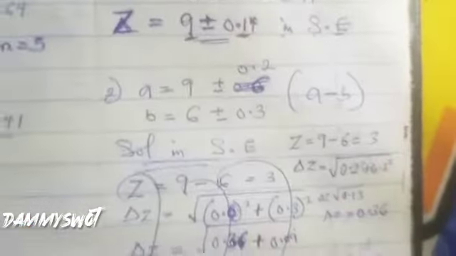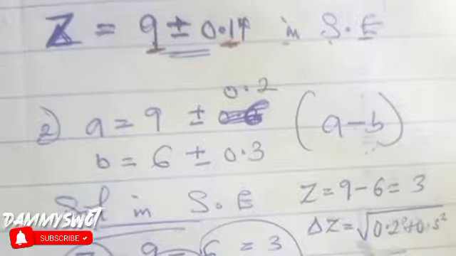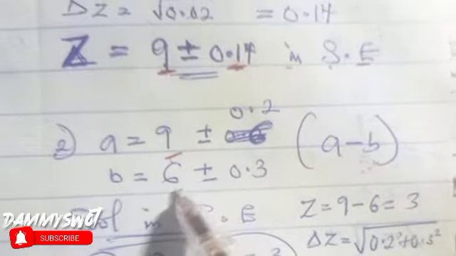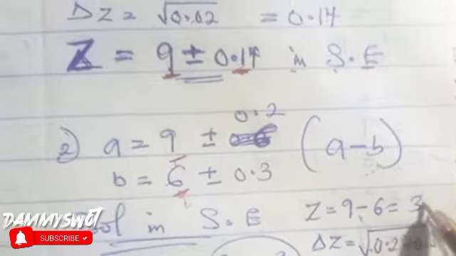Now if you're having subtraction as well, maybe the question is asking you to subtract, this is how you go about it. This first part, which is your true part, is what you subtract. You subtract this one.